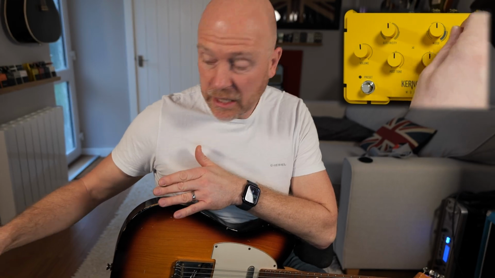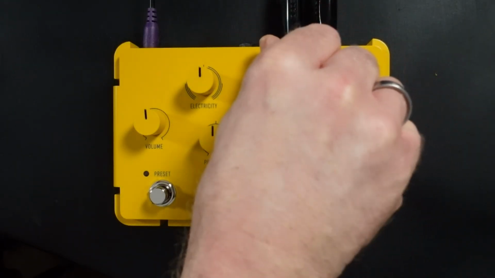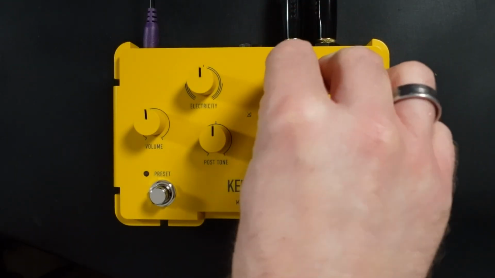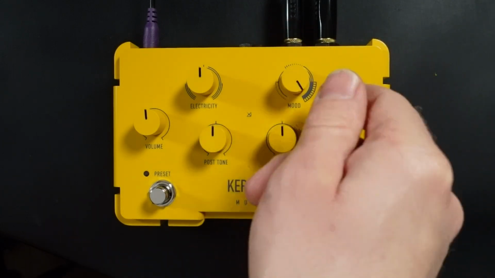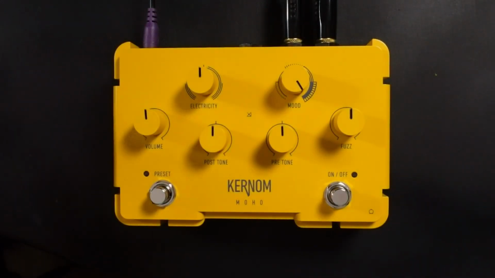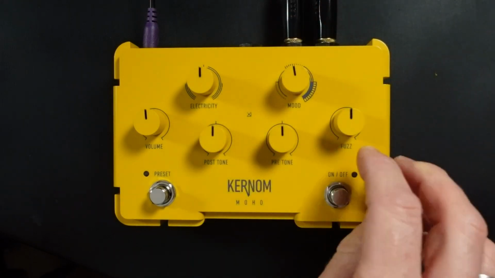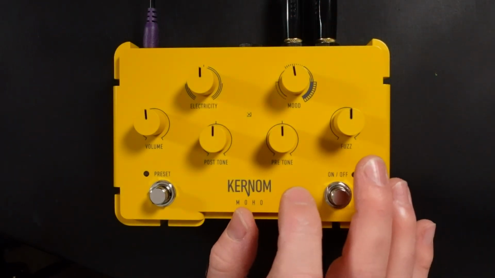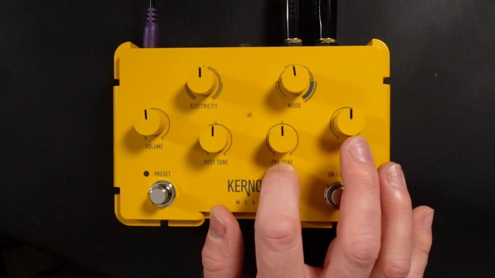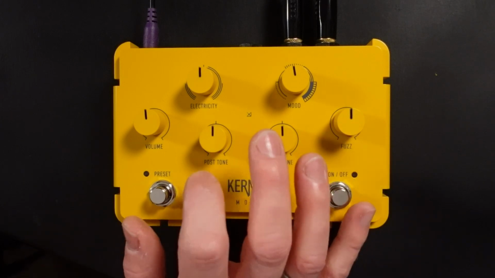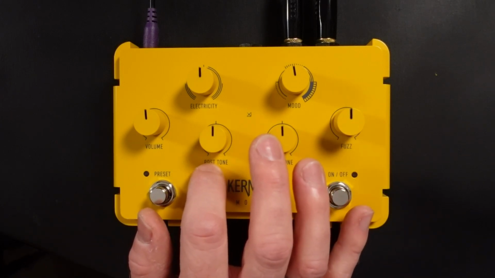We've got our mood. The mood is basically a bunch of different fuzz circuits or fuzz types, I guess you could say. Mood 5 being more of a ring modulator, and you can hear more of that a bit later on. We've got our fuzz control, that's the level of fuzz. We've got our pre-tone, now that is the EQ going into the circuit. We've got our post-tone, that's the EQ after the circuit.